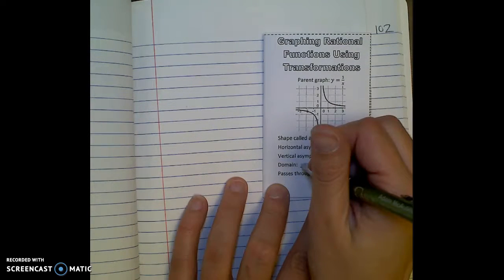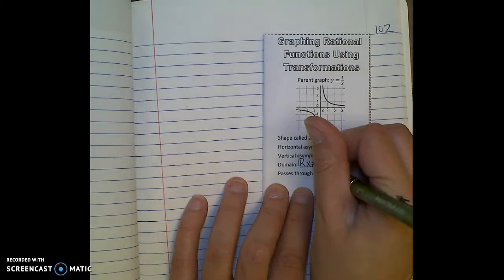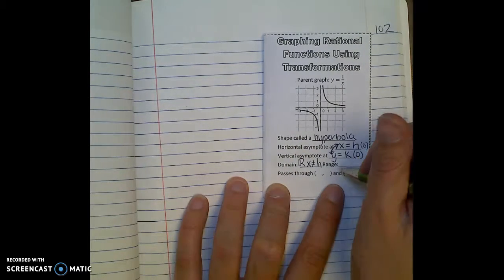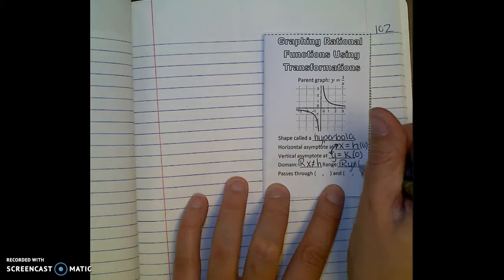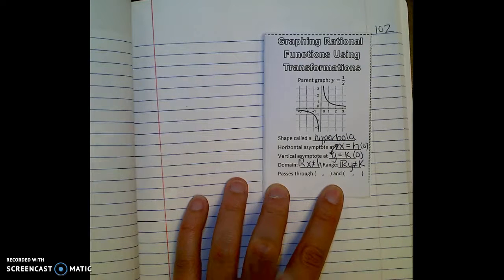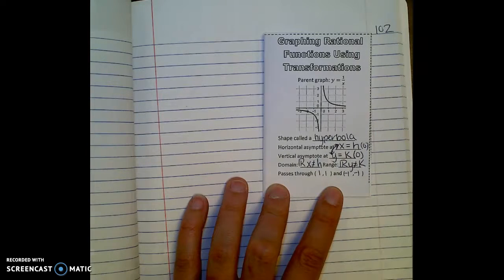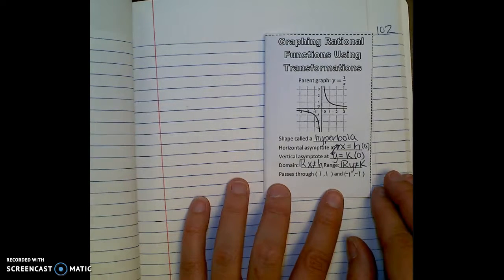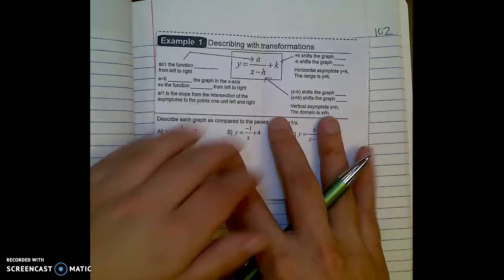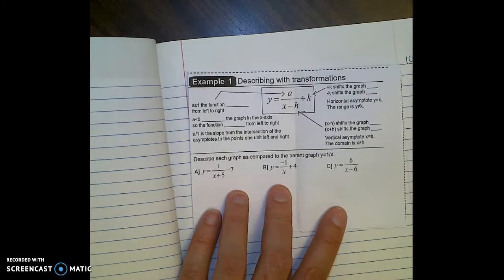The domain is going to be all real, except x cannot be whatever h is. And then range is all real, except y cannot be whatever k is. Now in this case it passes through 1, 1, and -1, -1, but that's not always the case. And that was the part you were complaining about on the front that you thought was super confusing yesterday. So we weren't really using that all too much.